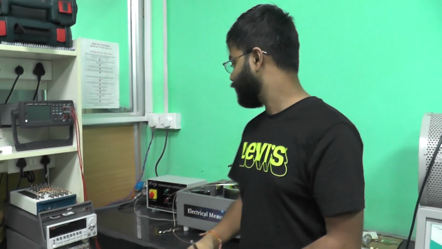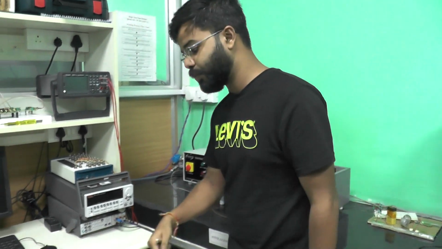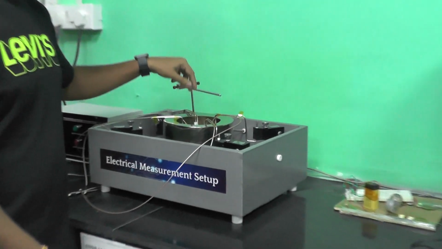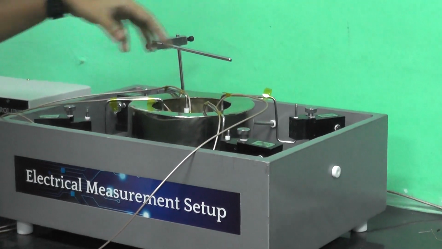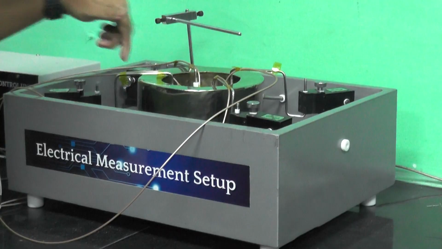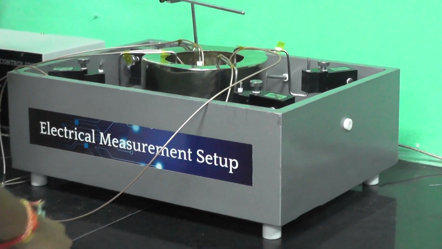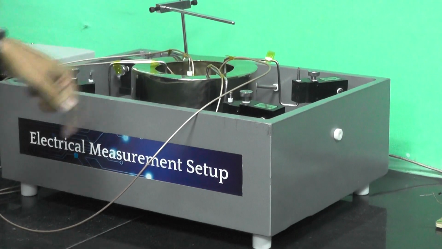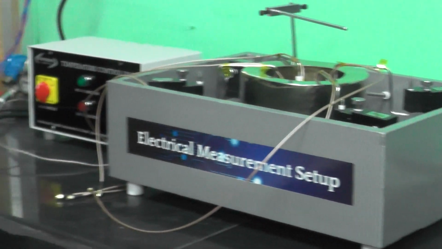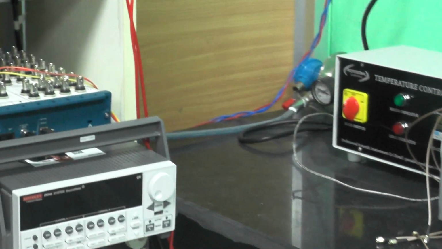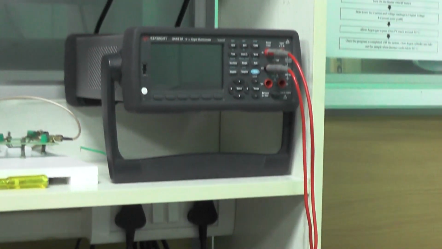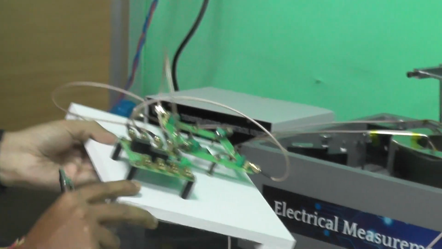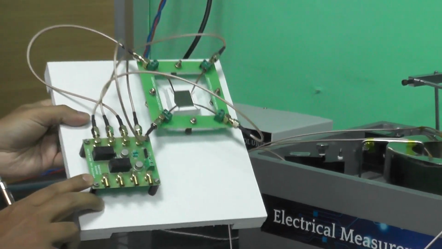So we put our thin film sheet into this probe station, and this is a 4 probe measurement system. There are 4 probes, and we are connecting all 4 probes to our machines. 2 probes are connected to the SMU, and the other 2 probes are connected to the DMM, and in between we are using our custom designed PCB.